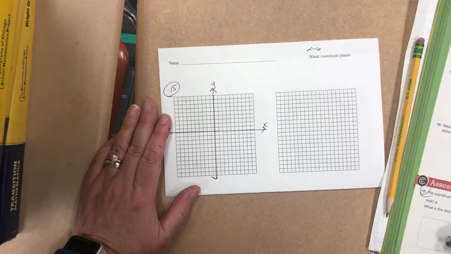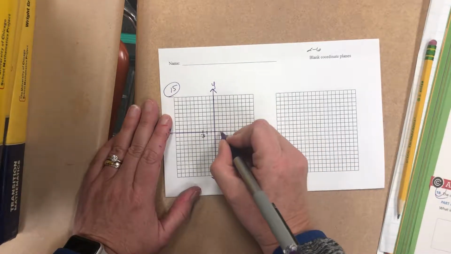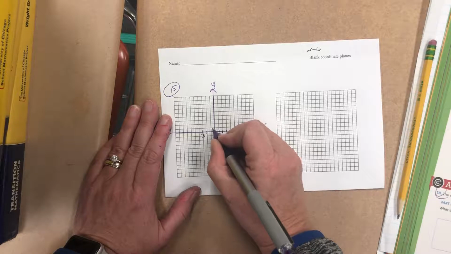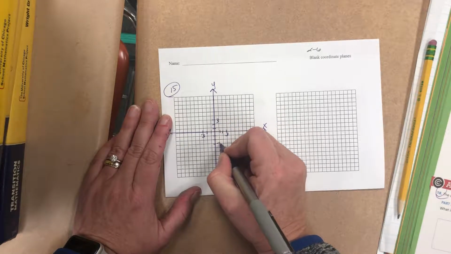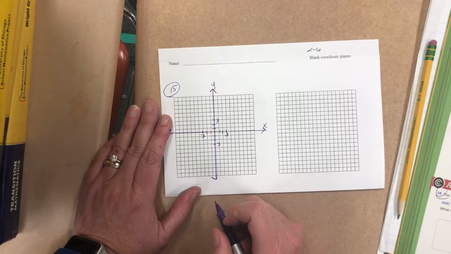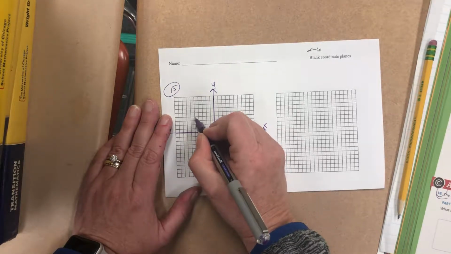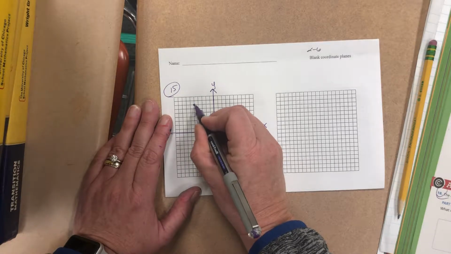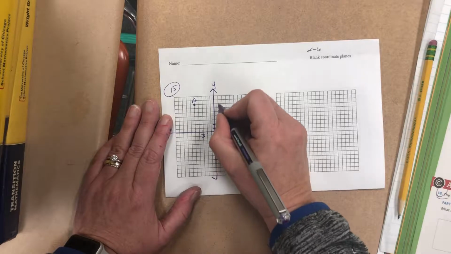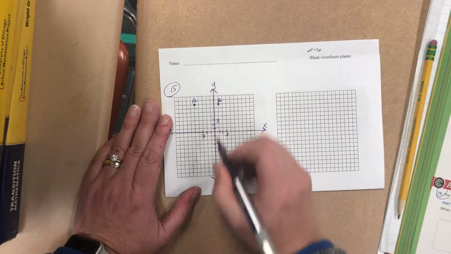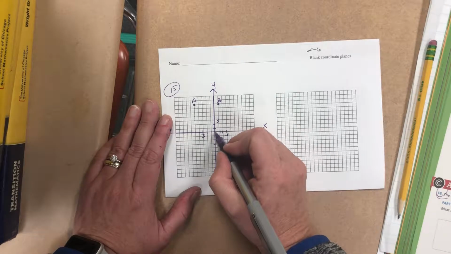The vertices of the pool are -5, 7. Oops, I didn't. Mark my coordinate grid. So -5, 7, 4, 5, 1, 2, 3, 4, 6, 7. That's A. 1, 7. B. C is 1, -1.